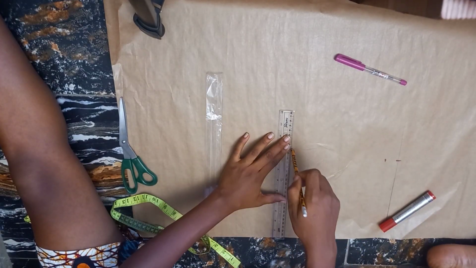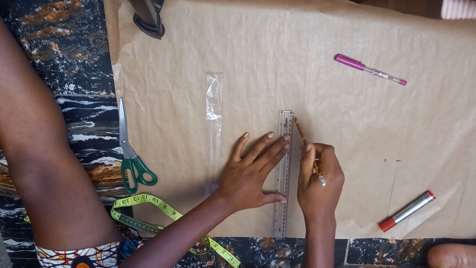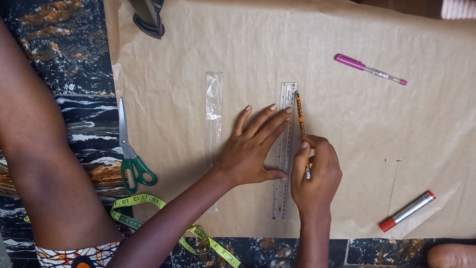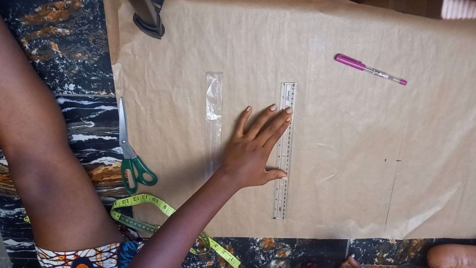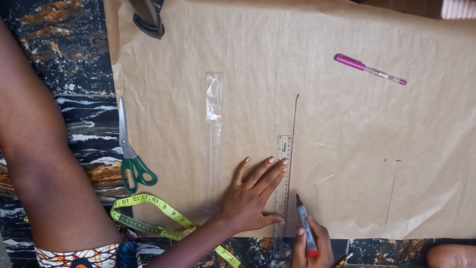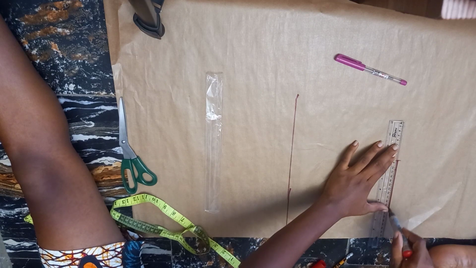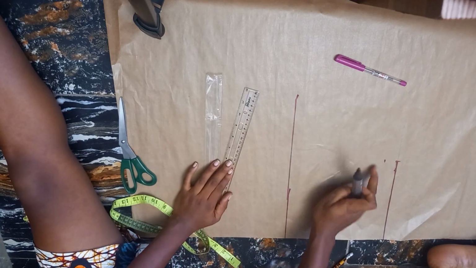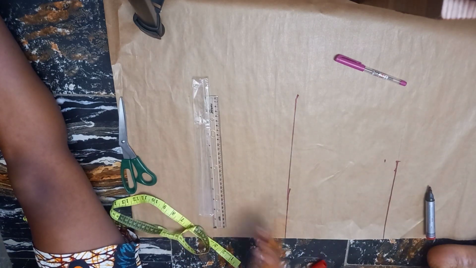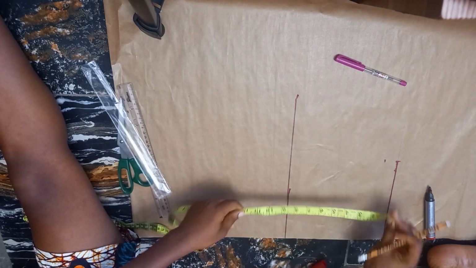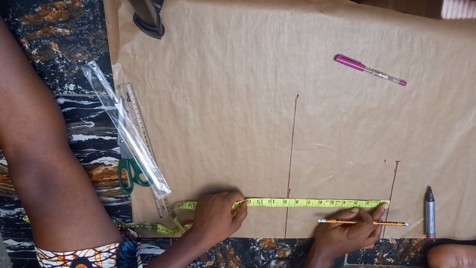Then this line is going to serve as my chest line. So this is serving as my chest line. This is my shoulder line, and this is a shoulder slope. So the next thing I'll be marking now is my bust points. So I'm going to place it back to my shoulder.